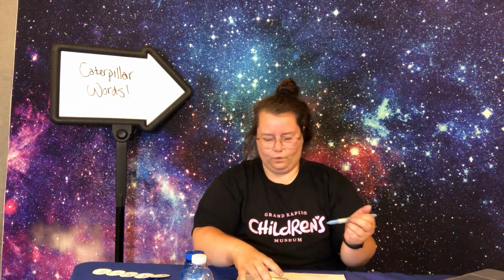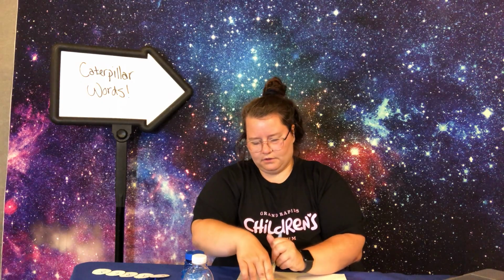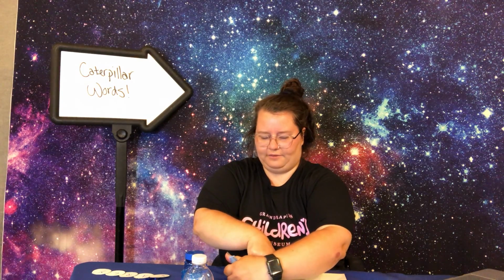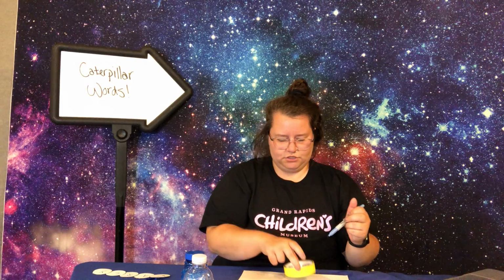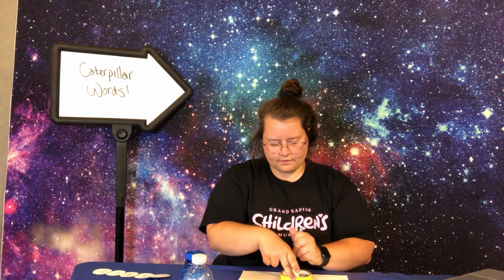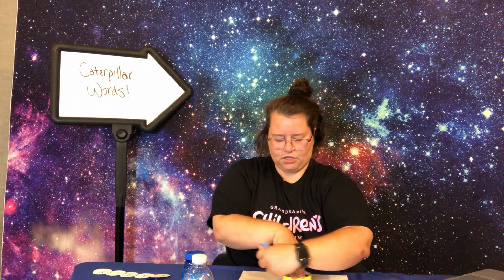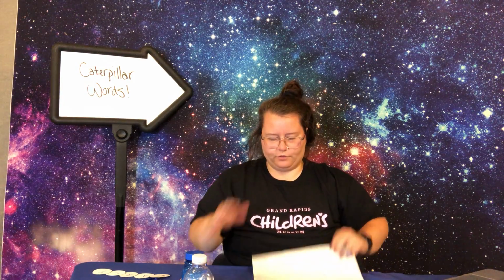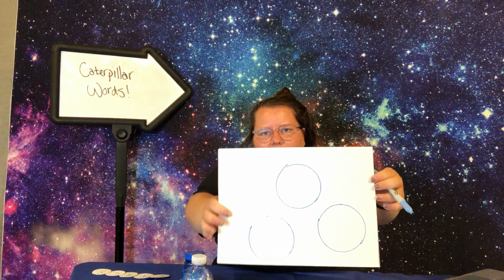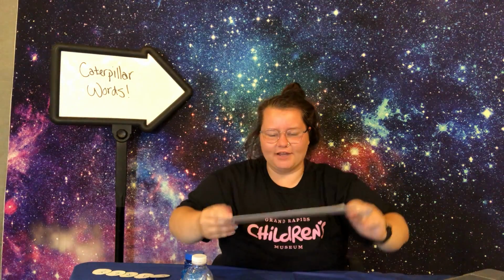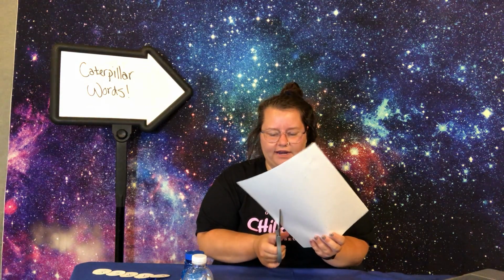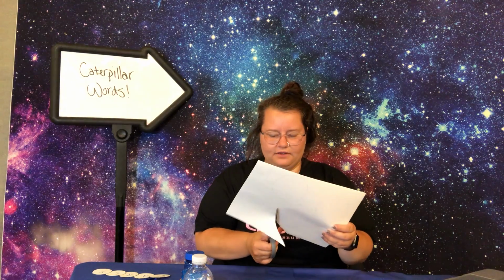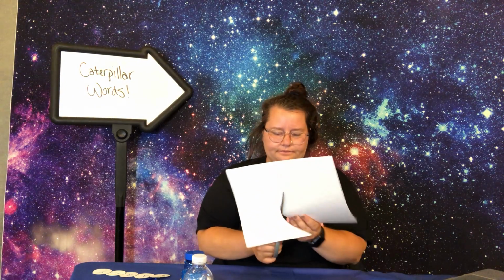And you just go around the circle, 1. This doesn't have to be perfect either. 2. And finally, circle number 3. So I've got 3 circles on my paper here, and now I'm gonna go ahead and cut these out. Again, circles are kind of tricky to cut out. They do not have to be perfect. Just do your best.